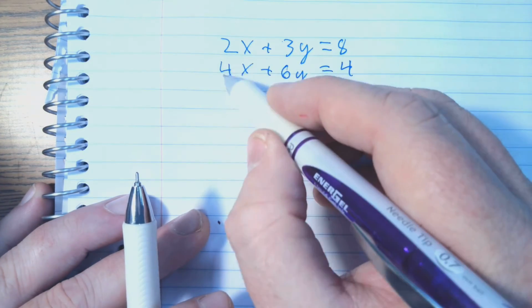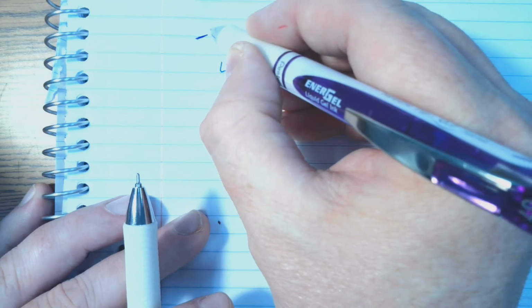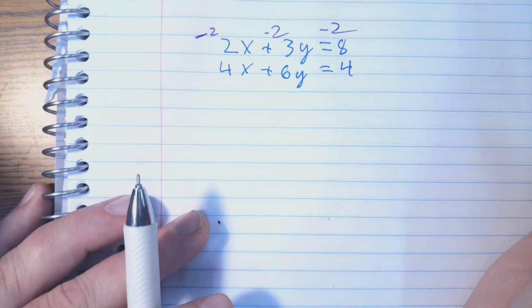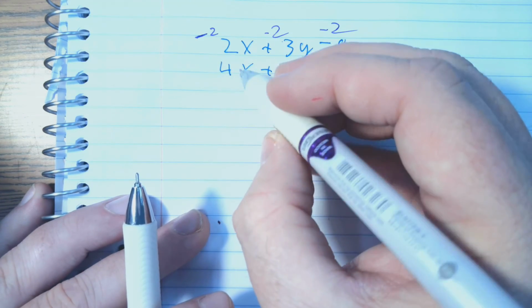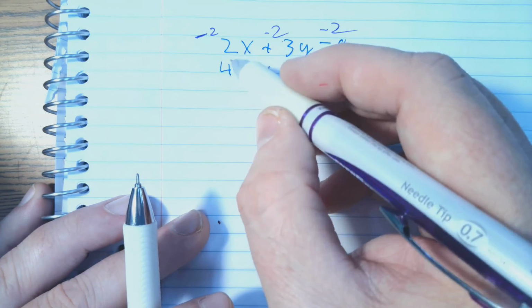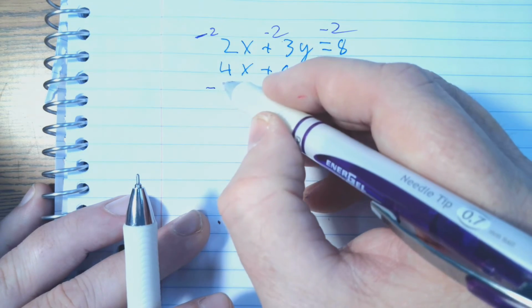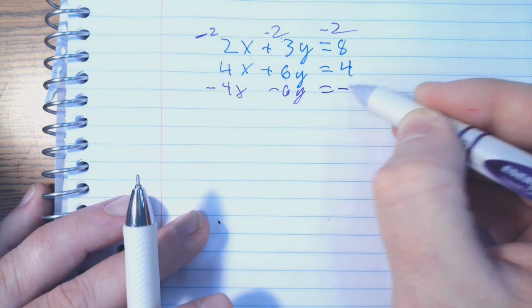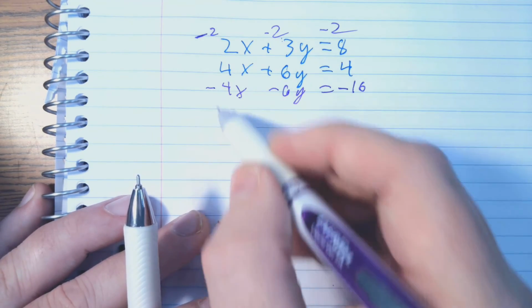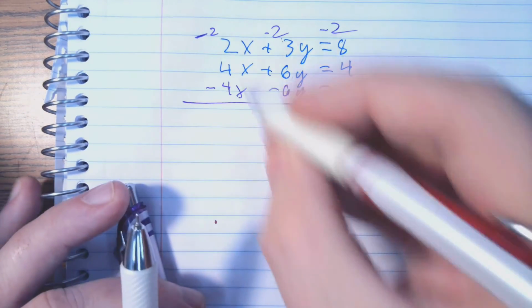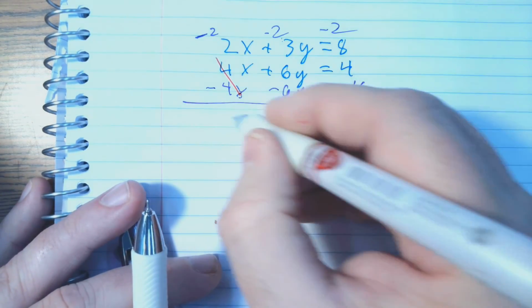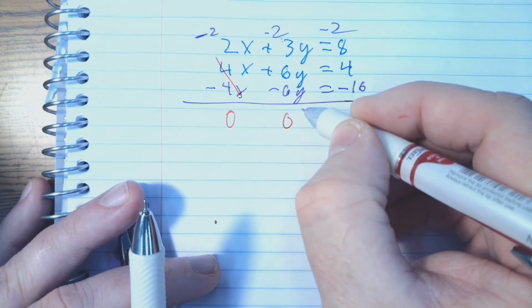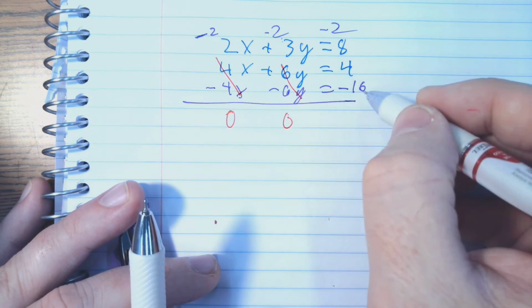Let's see here. I can create an opposite here if I multiply everything by what? -2? Yeah? Okay. So this is going to be -4x, -6y, -16. Okay, I have an opposite, don't I? 4 minus 4 is? Cancels. 6 minus 6 is? Cancels. 4 minus 16 is?